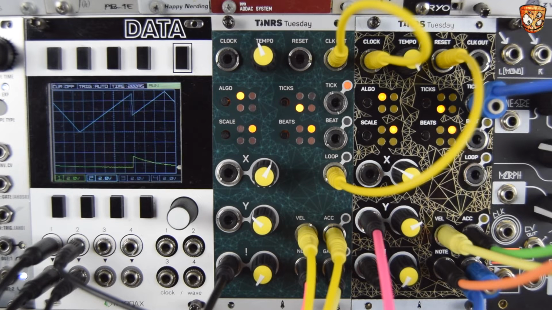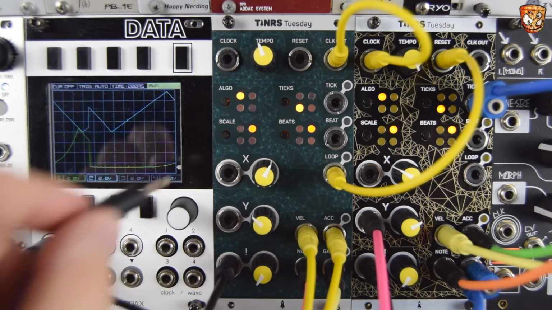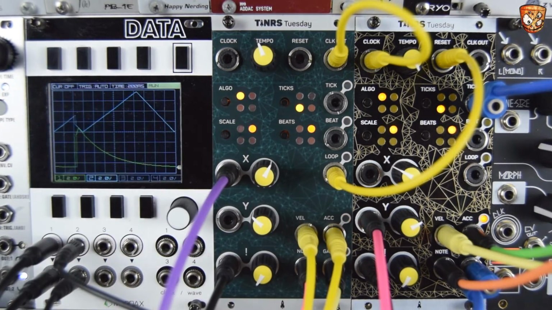And this isn't synced to anything, so it's just bringing in these little flurries of notes and pulling them back again. I have an LFO to the X parameter to modulate the algorithm as well. Again, unsynced, unrelated. We're just getting these gorgeous developments in this algorithmic sequence. This is the beauty of Tuesday for me, quick and inspiring.